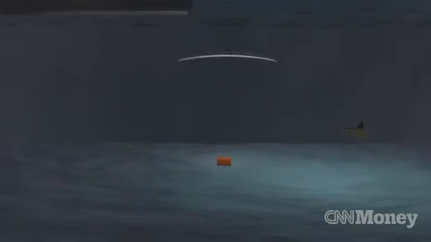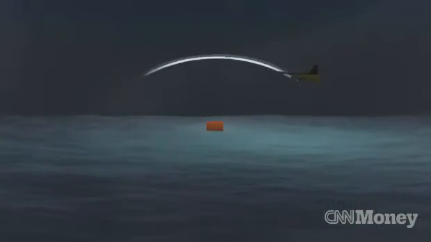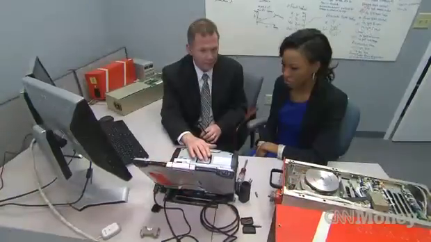The biggest challenge now is to locate them before the batteries die. Those pingers that are out there could be already dead. To find that pinger in those trenches, or to find it after the pinger has stopped in those trenches, is going to be extremely difficult. Zane Asher, CNN, Buffalo, New York.